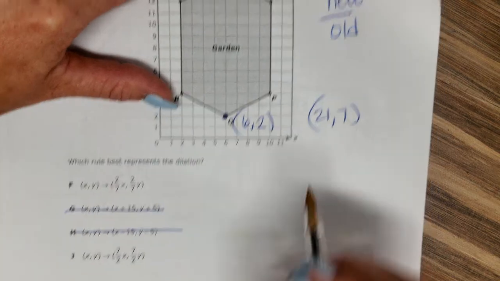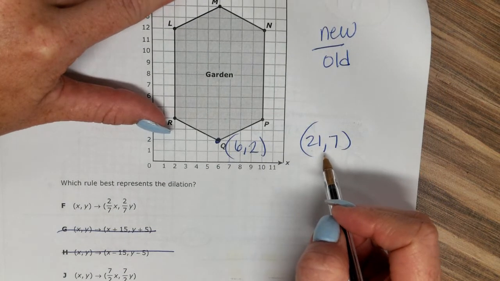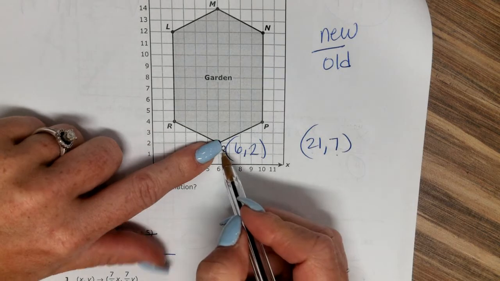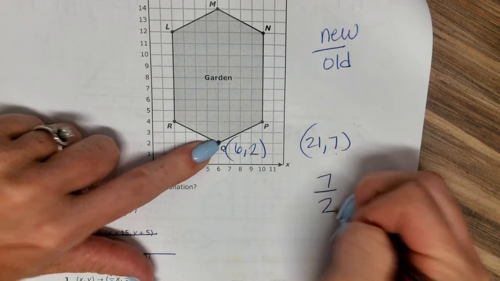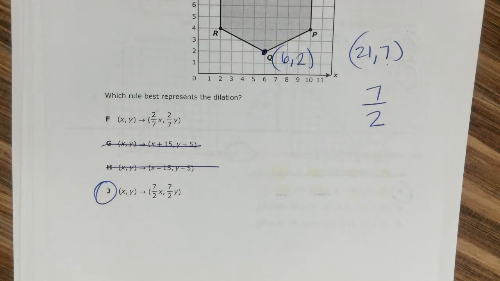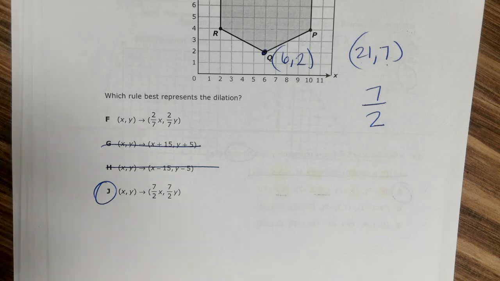7 and 2. So which one is new? 7. This one was already there, right? So 7 over 2. So that one was definitely worded way different than we've ever taught you guys. Are we okay? Do y'all understand how to do it now? They just gave you the 2 coordinates for you to do the new over old. They didn't give you the pictures.